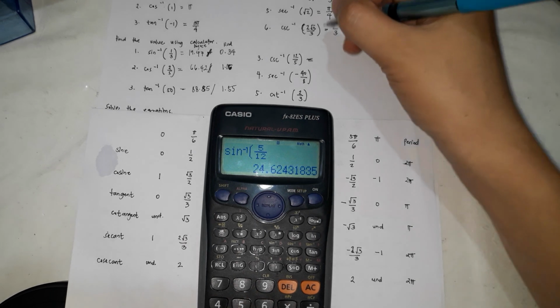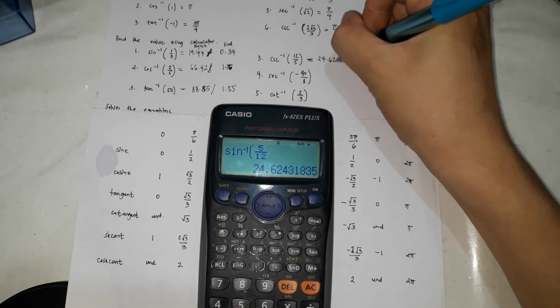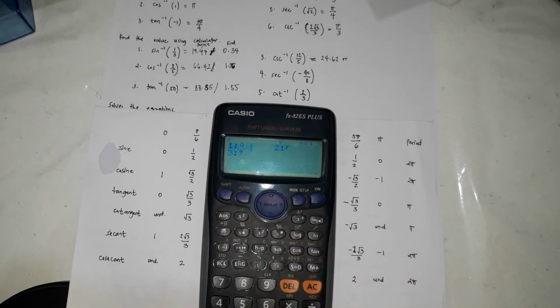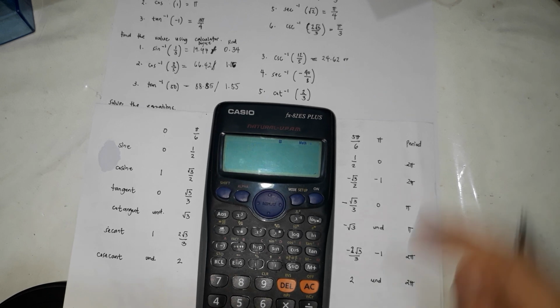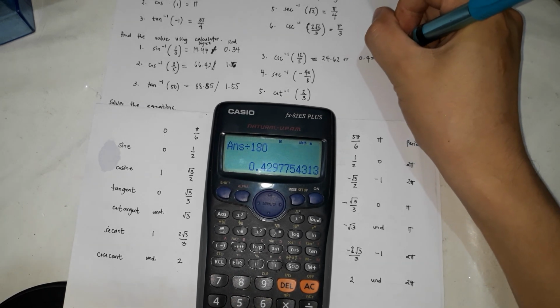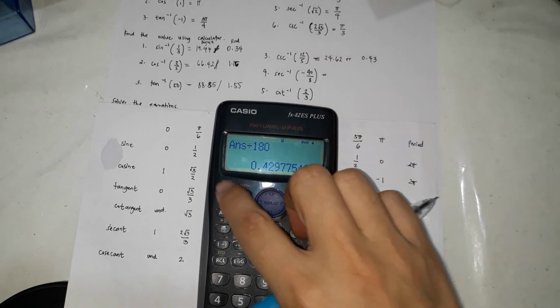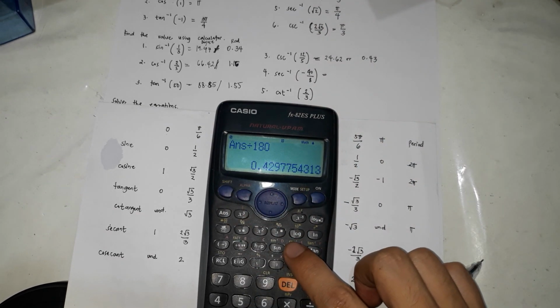So 5 over 12 is 24.62, or in radian, multiply by pi, then divide by 180, that's 0.43 in radian. Next, the reciprocal of secant is cosine.